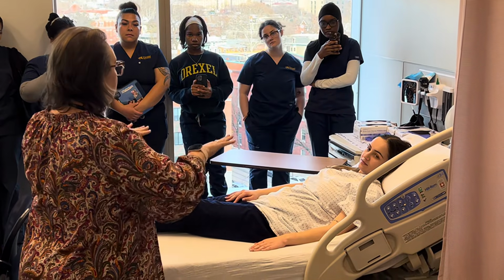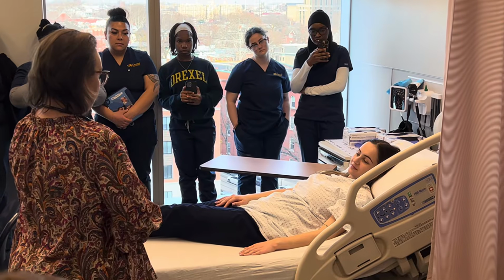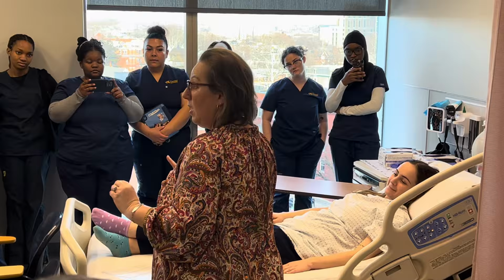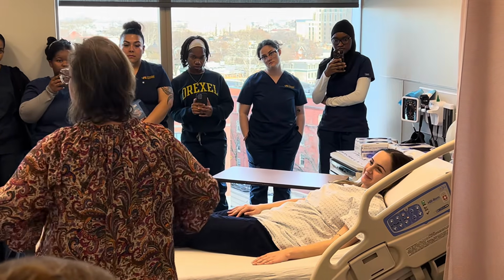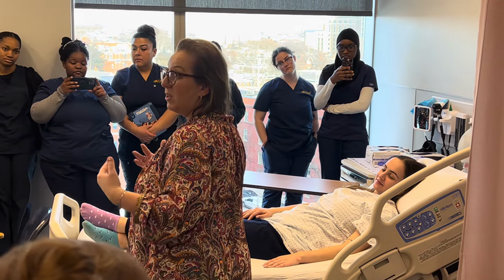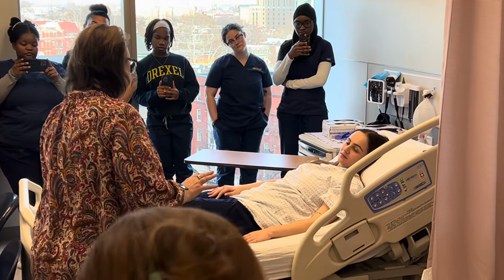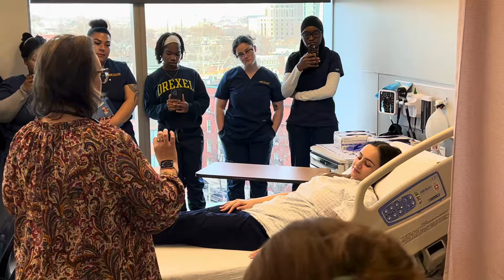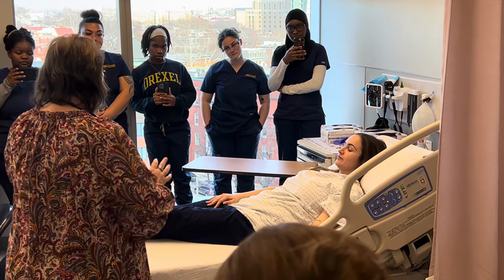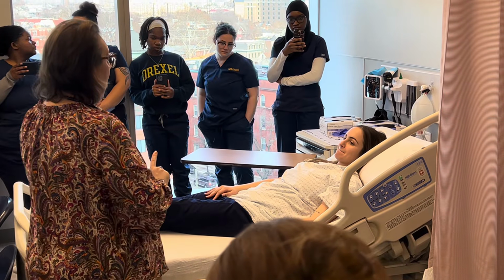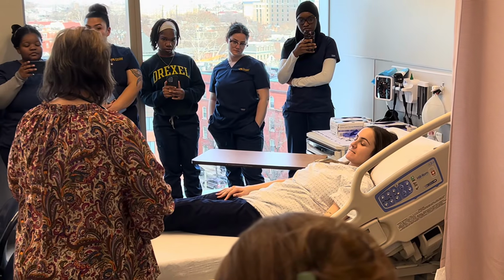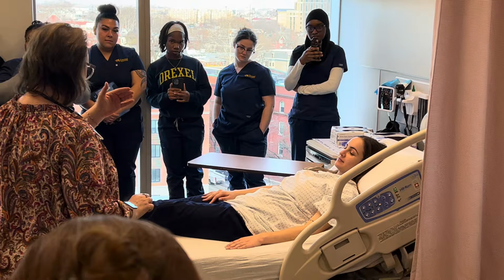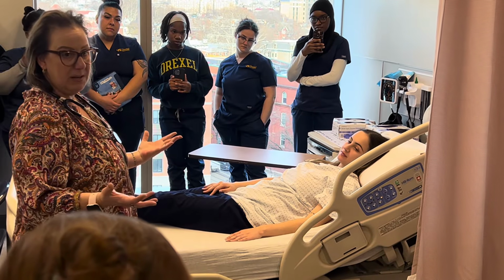Does it rise and fall symmetrically? If it does not, that's a problem. That's called flail chest. You don't need to know that now, but just know that if her chest does not rise and fall symmetrically, that is a problem. So her chest, both the left and the right side, are rising and falling at the same rate. It is symmetrical. I am looking at the rhythm, the depth, and I am also looking at the effort of her breathing. Her breathing is quiet, it is effortless, it's easy.